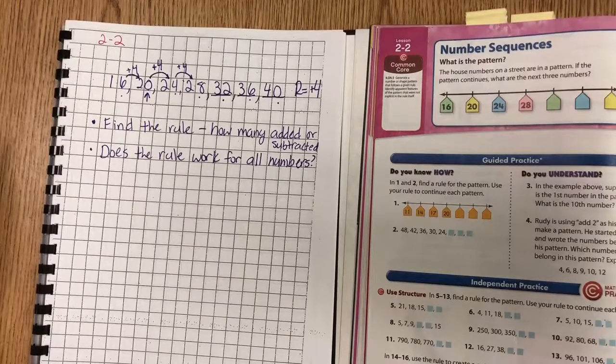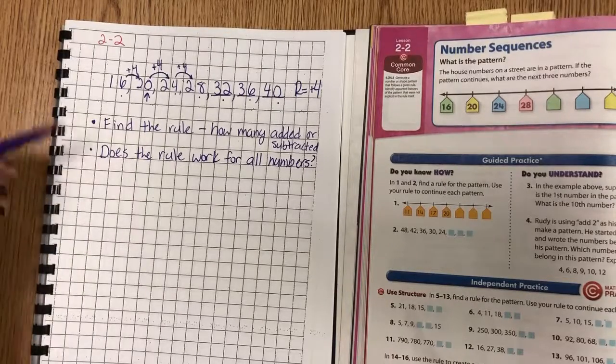Because remember, sometimes our rule is plus 1, plus 2, plus 3, plus 4, plus 5, plus 6. Or times 1, times 2, times 3, times 4. Or plus 1 times 2, plus 1 times 2. Sometimes those rules get weird. So you got to make sure that you're on top of that.